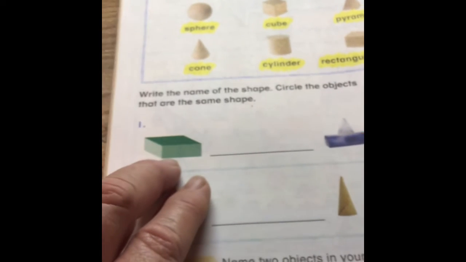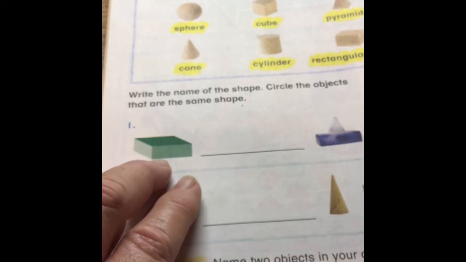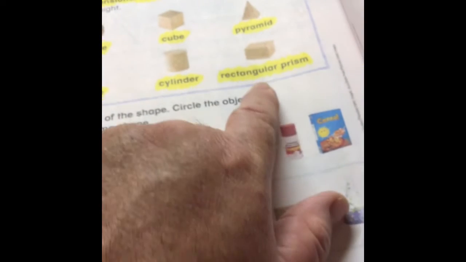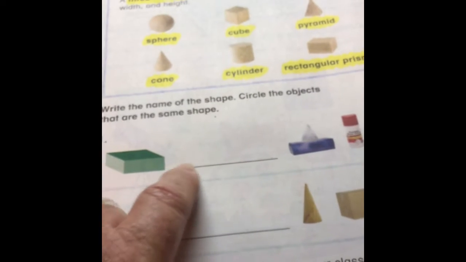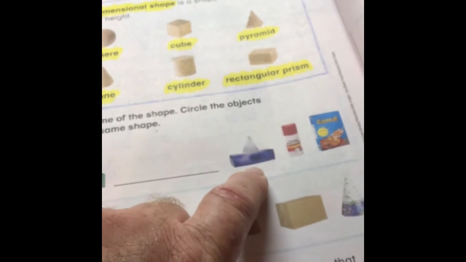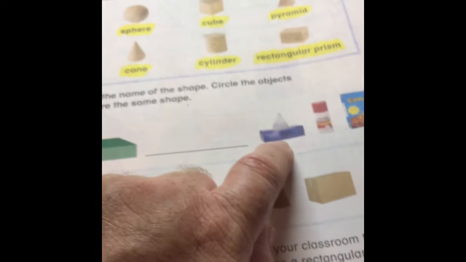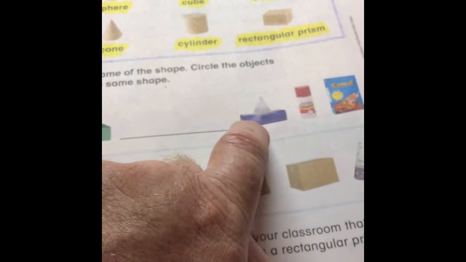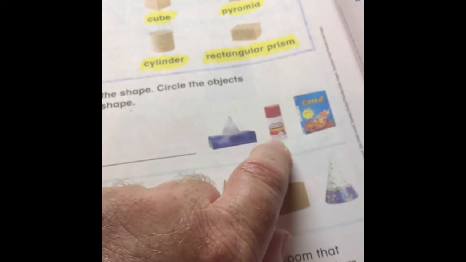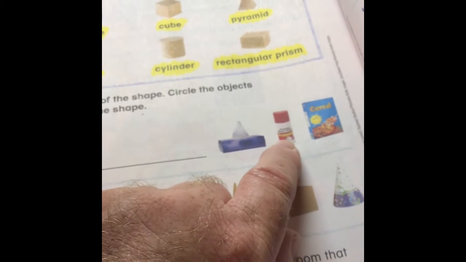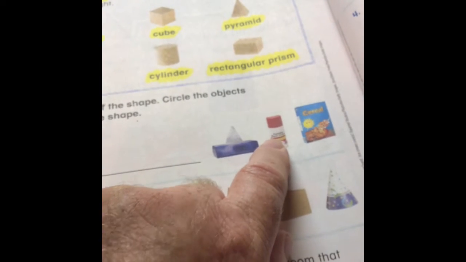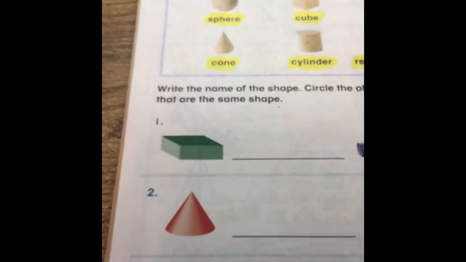For number one, you're going to write the name of the shape and circle the object. So this right here looks like a rectangular prism, so we're going to write rectangular prism on the line there. And then we're going to identify the shapes that are rectangular prisms. Well, there's a tissue box. That is a rectangular prism. There looks like a can of paint, and that is not a rectangular prism. And finally, the cereal box is a rectangular prism.